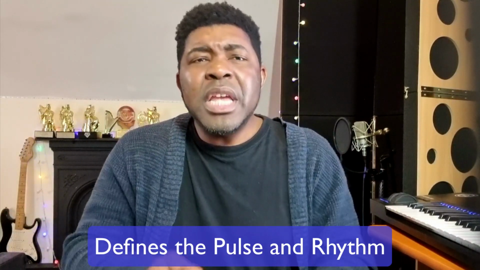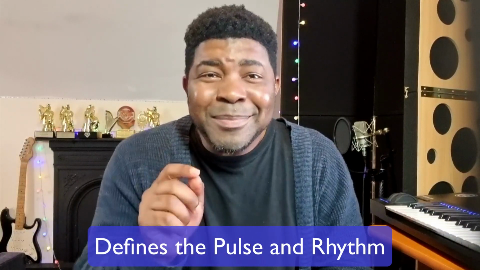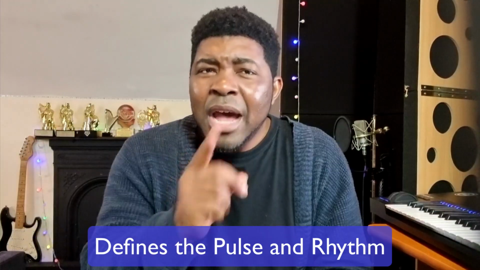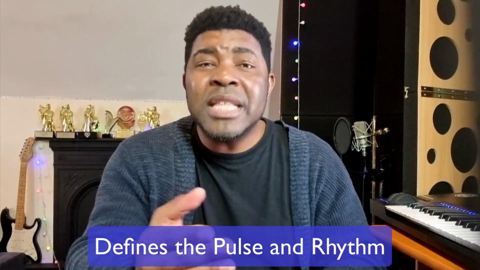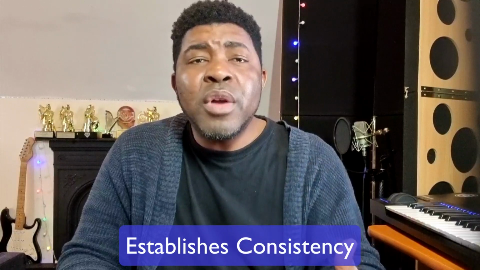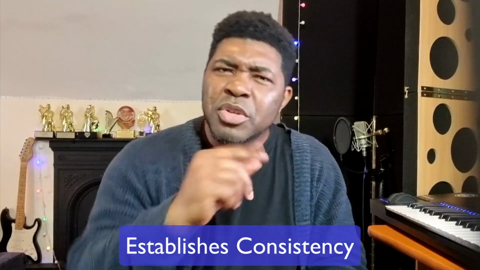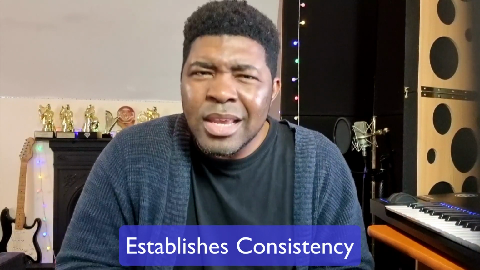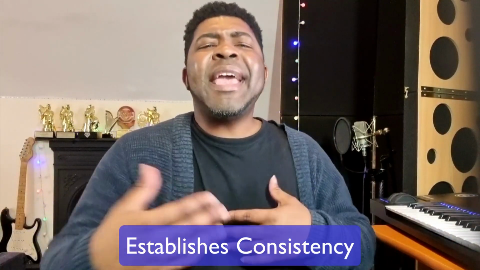For example, in 4/4 time, there are 4 beats per measure and each beat is a quarter note. This helps musicians understand how to group the beats and play with the correct rhythmic feel. Next, it establishes consistency. By providing a framework for how music is organized, time signatures allow musicians to stay in sync with each other, especially in ensemble or orchestral settings.